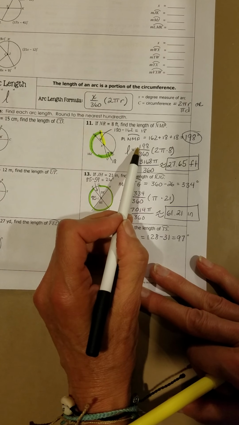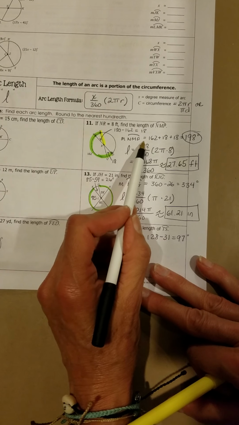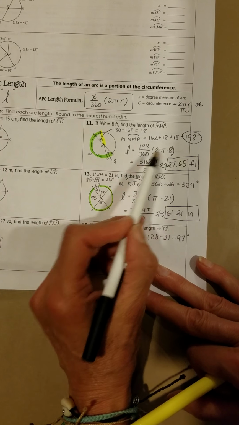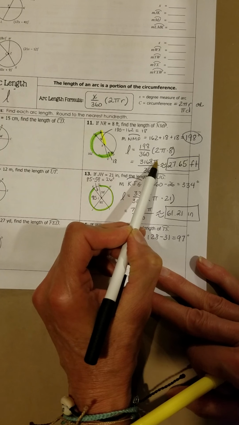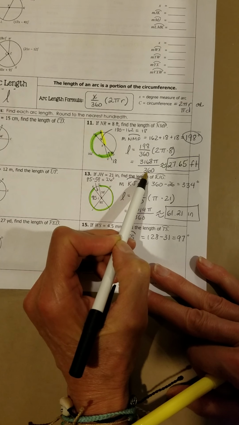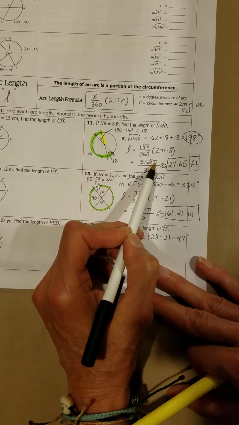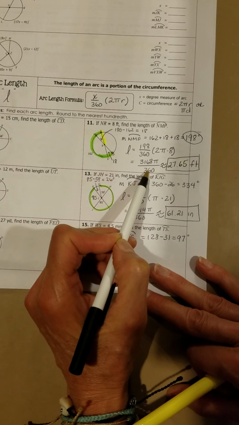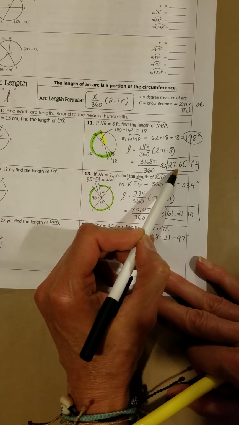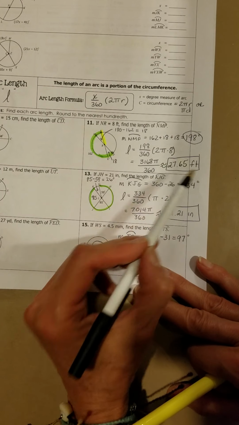In your calculator, this is what you do. 198 times 2 times 8. Write that number down and put pi, and that's over 360. And now you can say 3168 times the pi key divided by 360 is equal to 27.65 feet.